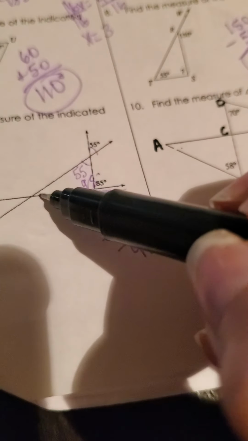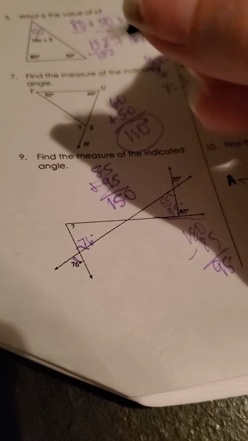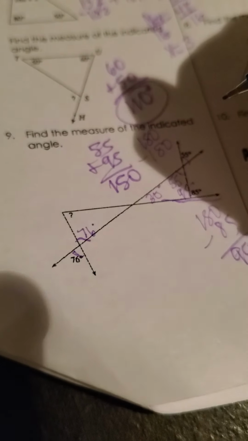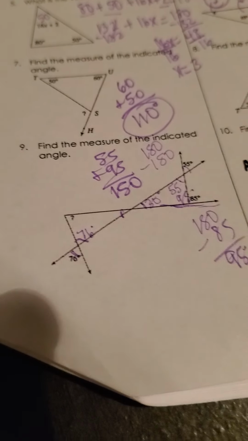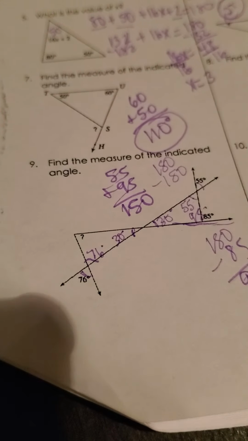That's going to help me find my third one because I can add those. 55 plus 95, which is going to give me 150 degrees. And then I can subtract that from 180. So 180 minus 150 is going to give me 30 degrees right there. I have another pair of vertical angles, and so I know both of those vertical angles are 30 degrees.